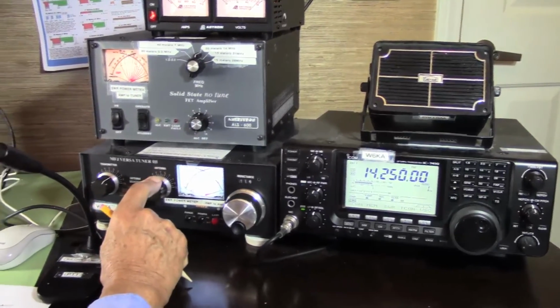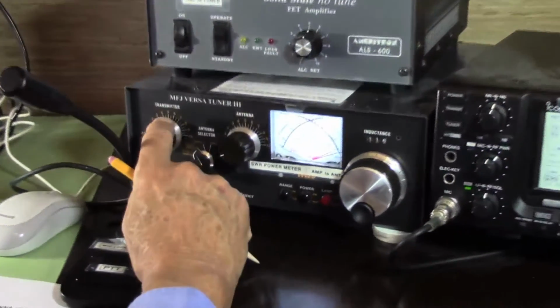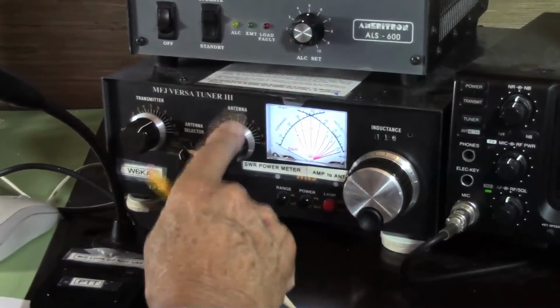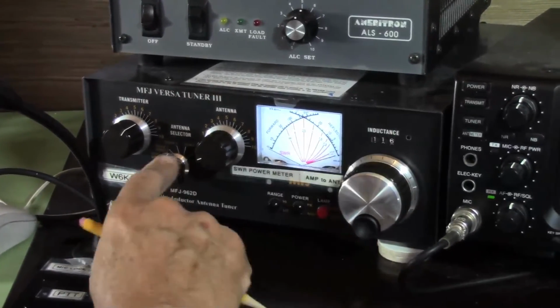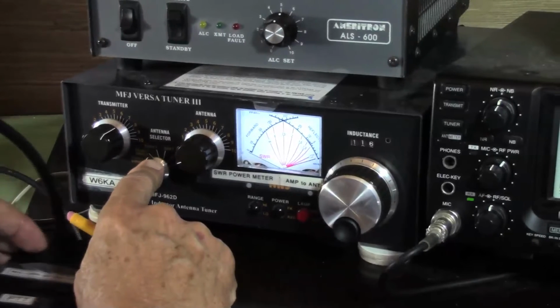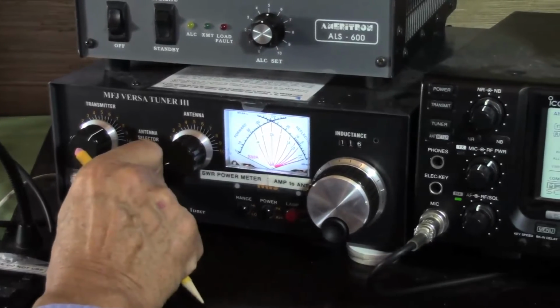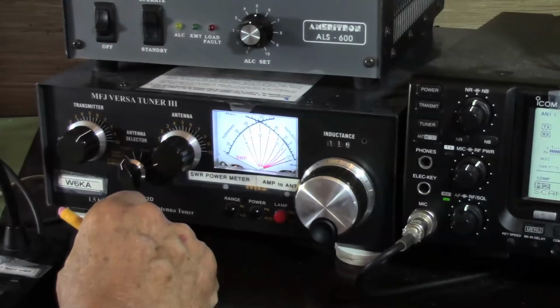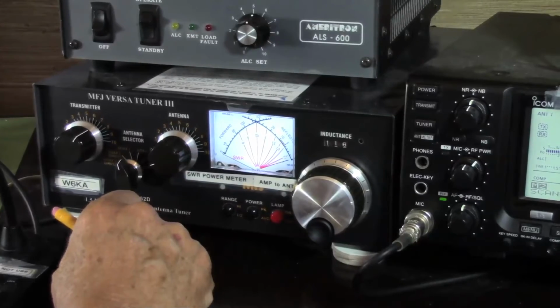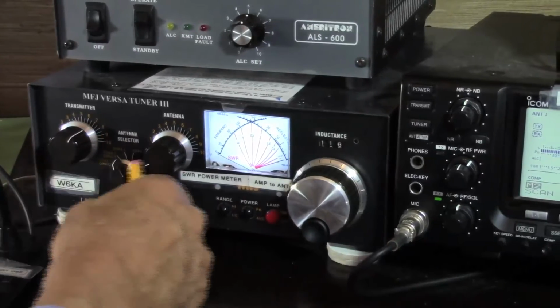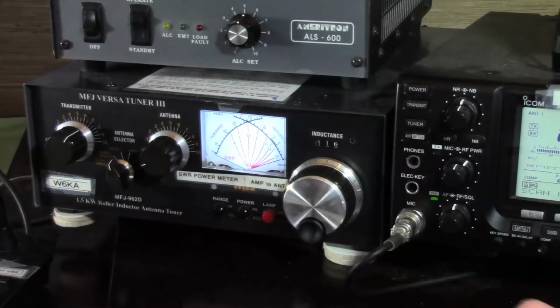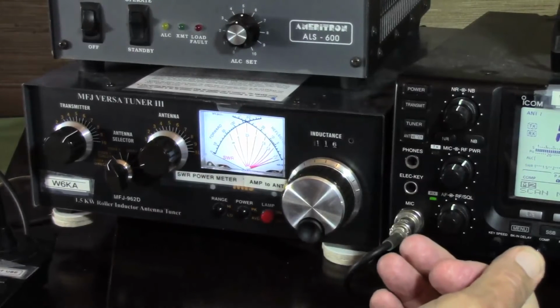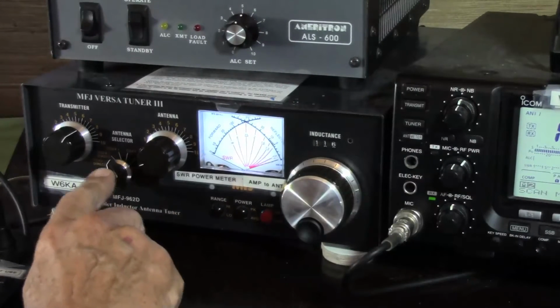The settings that need to be made are particularly with the transmitter and antenna and inductance knobs. This knob on the antenna tuner is always left on coax 1, and again, if it accidentally gets moved to another one, you won't hear anything. So don't touch that one.